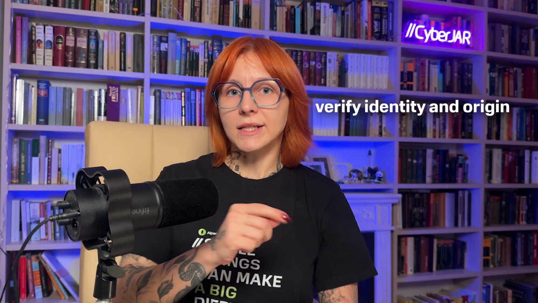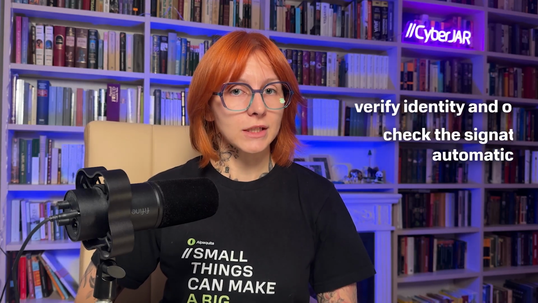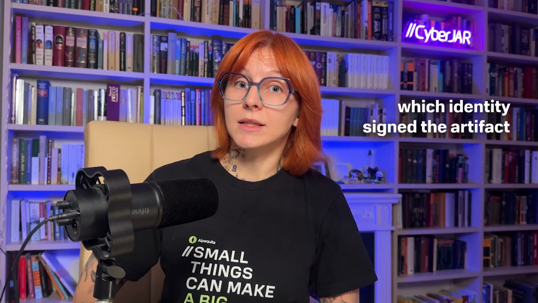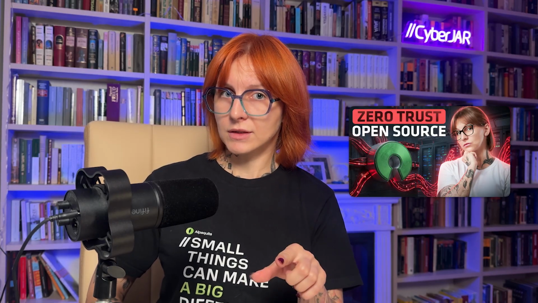Now, verify identity and origin. If the package provides a signature, check it automatically. A valid signature helps establish which identity signed the artifact and whether its contents changed after signing. But remember the rule from the previous video. A signature is evidence, but not a verdict. A compromised signing key can sign malicious software perfectly well.